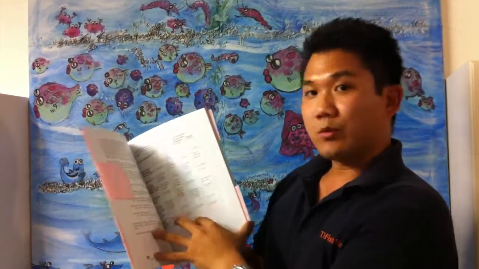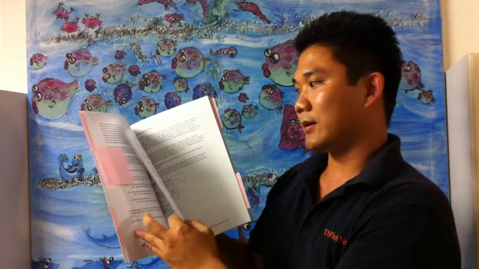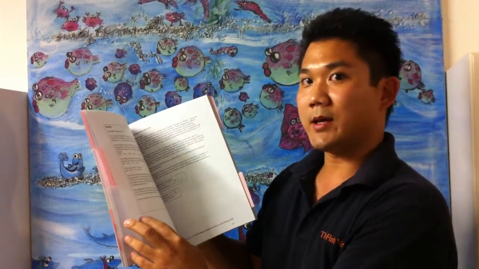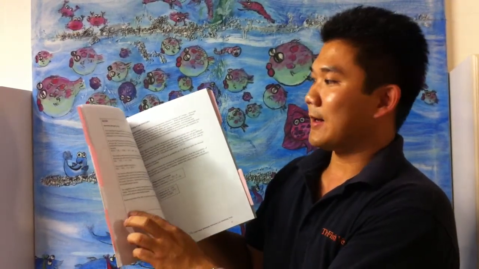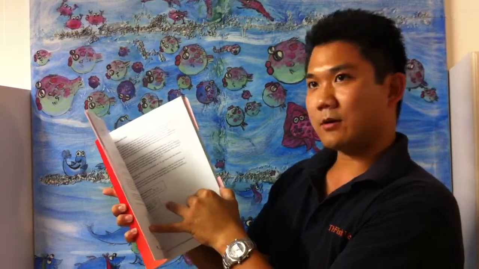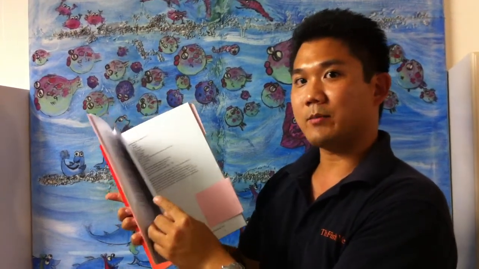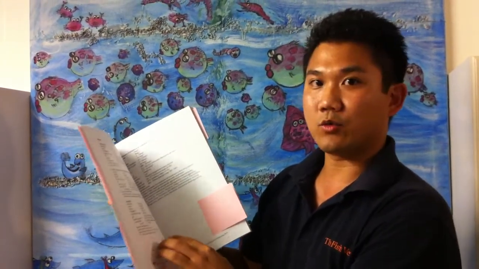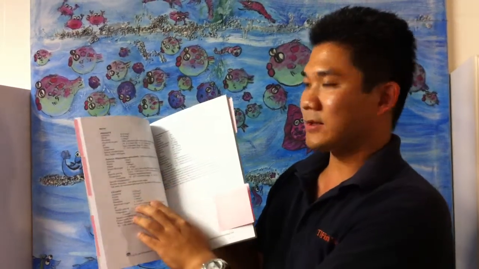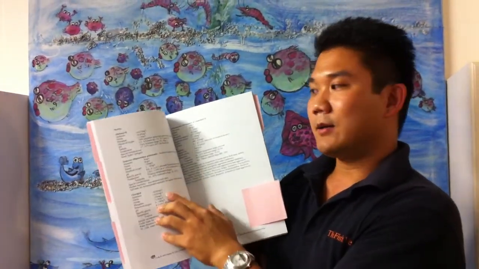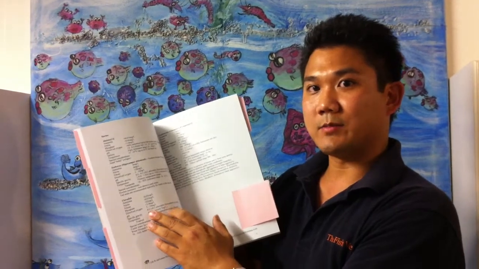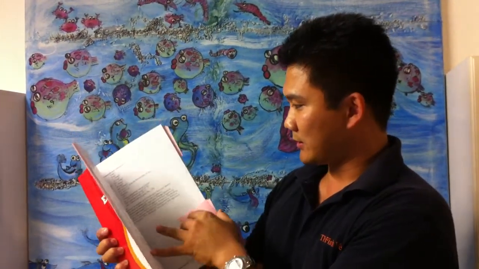Next section is to do with water quality: ammonia, nitrite, nitrate, pH, all those jargon. It also tells you about all the different drugs that may affect the biofilter or affect water quality. And at the end of that section, it's got a little bit about different water parameters for different species or groups of species.